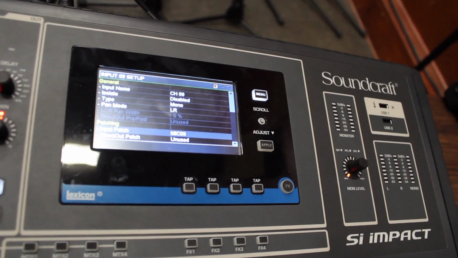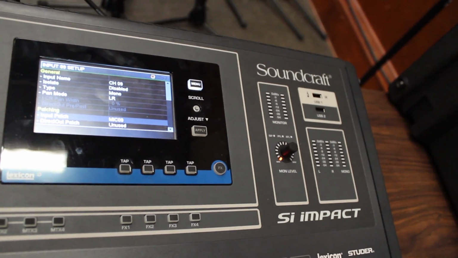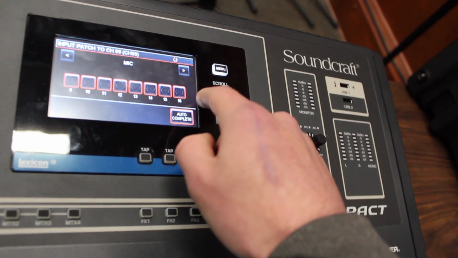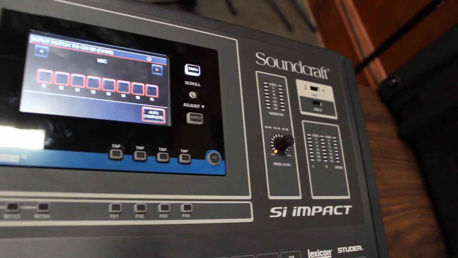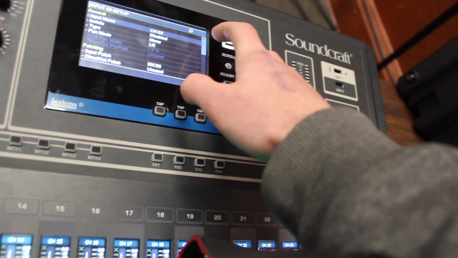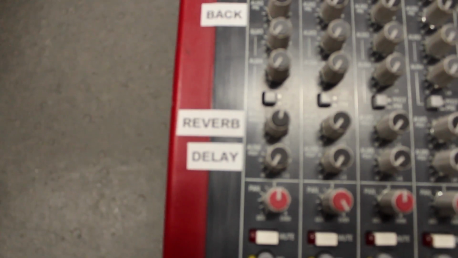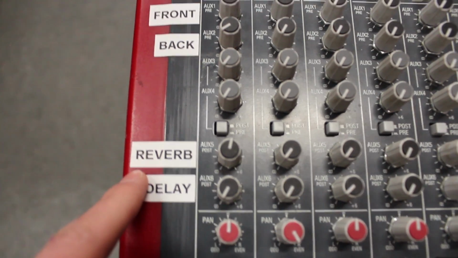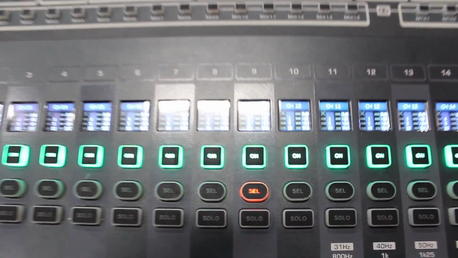We can change that input patch. We can put it onto channel 25. So we can change what its input is going to channel 9. And we can change its input name. So instead of having to run a little piece of tape along the side here, or down the bottom, labeling through here, we can simply digitally change it.